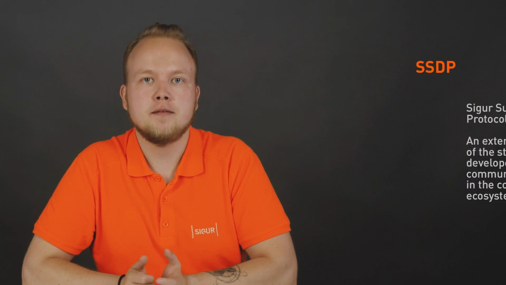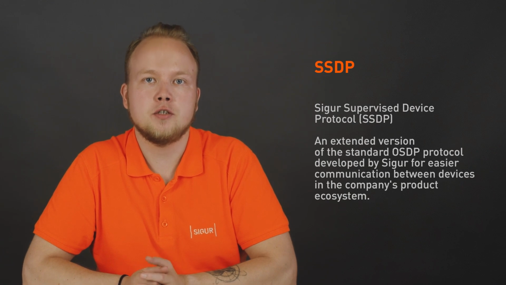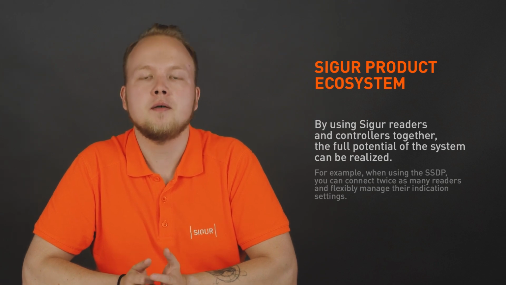Let me remind you that OSDP is an open interface. This allowed us to develop our proprietary configuration, SSDP, which enhances the interaction capabilities between the controller and the reader, both in terms of basic reading and indication settings, as well as firmware updates directly from the Sigur software interface. For more details, watch the separate video. Overall, the freedom to choose a reader allows the system to use the identification method that is most convenient for the staff or guests of the company.